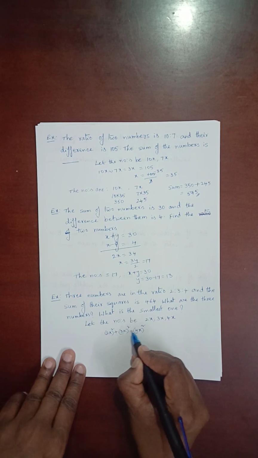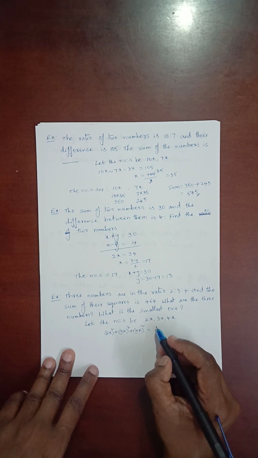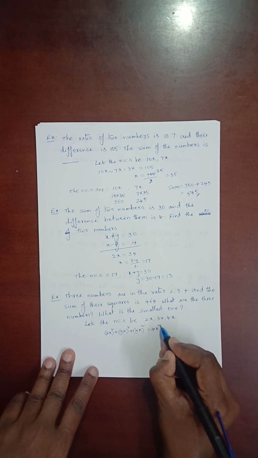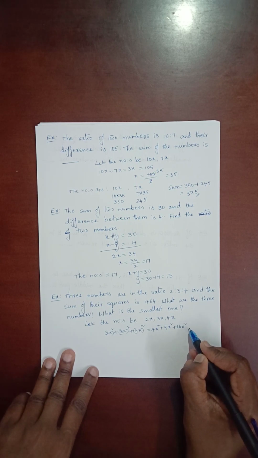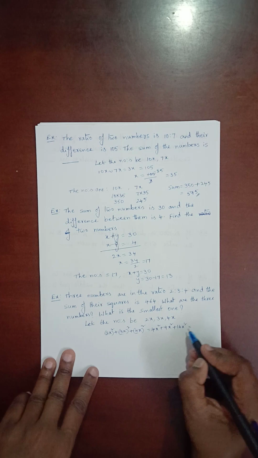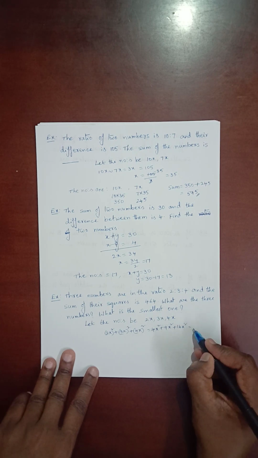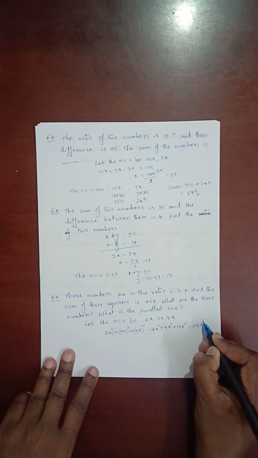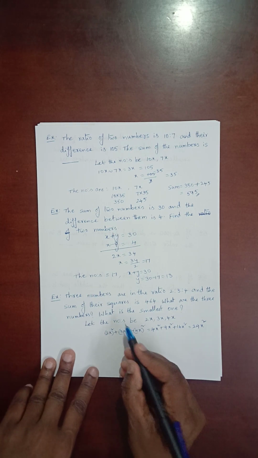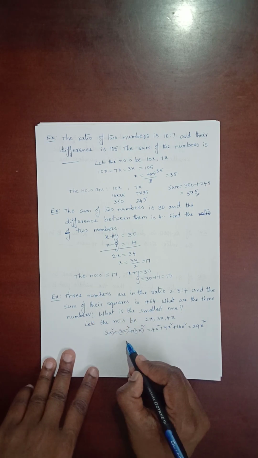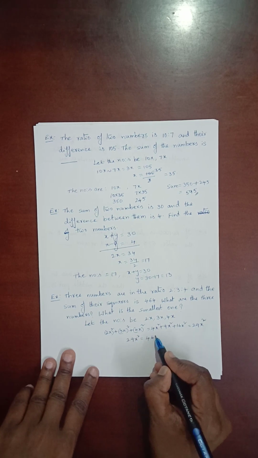Sum means you should add. That equals 4x squared plus 9x squared plus 16x squared, which equals 29x squared. Given that the sum of the squares is 464, this 29x squared equals 464.